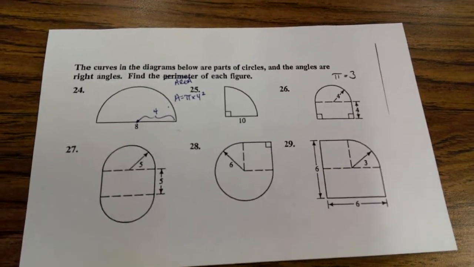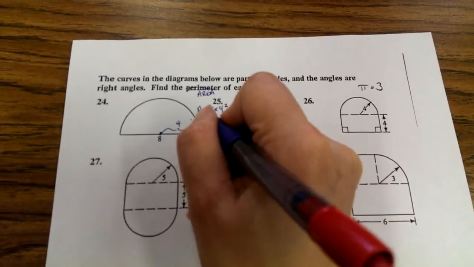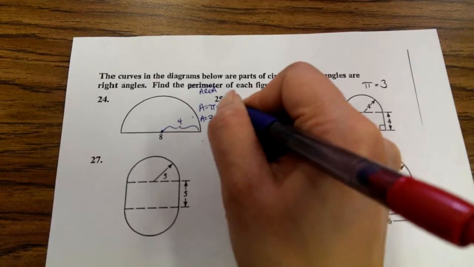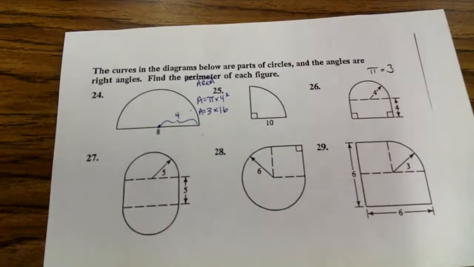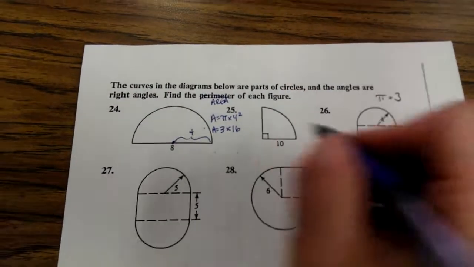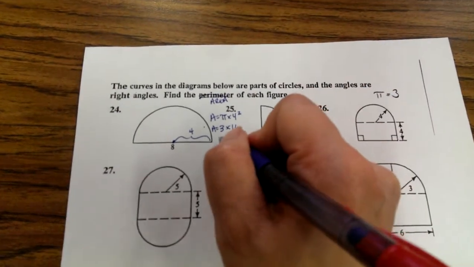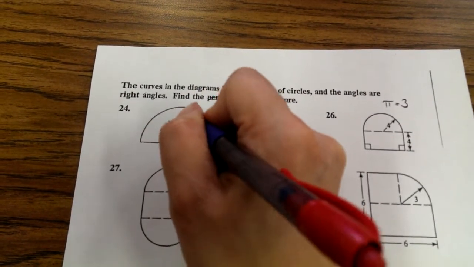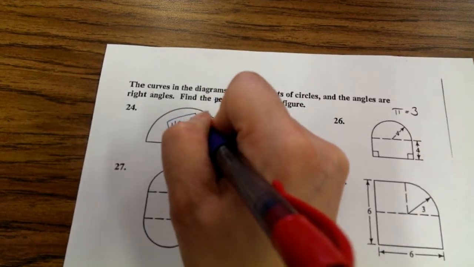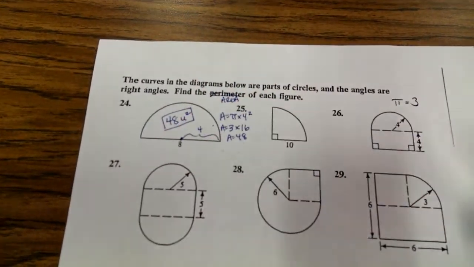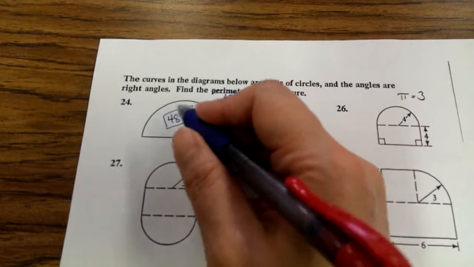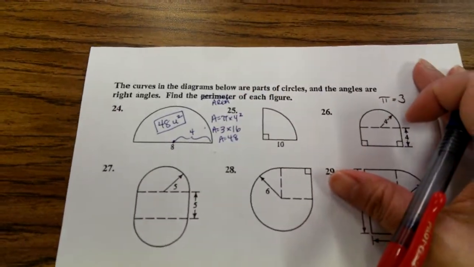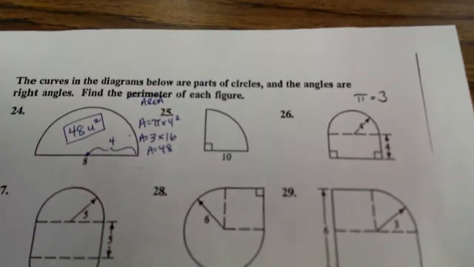Pi is about 3, so that would be 3 times 4 squared, which is 16. That's 4 times 4. 3 times 16 is 48. Therefore, the area is 48 units squared. We have to put the power 2 because it's unit times unit, right? Square units for area.